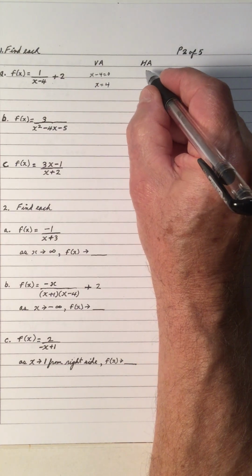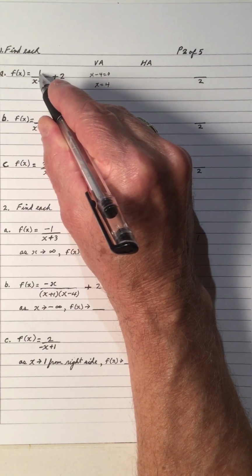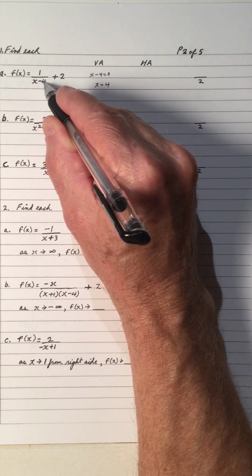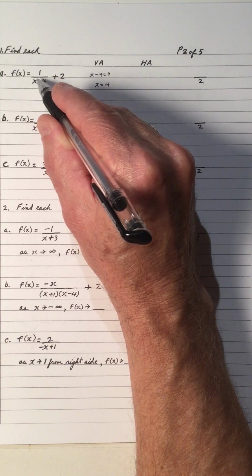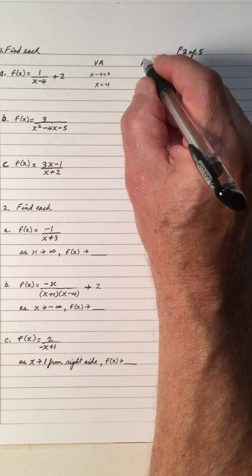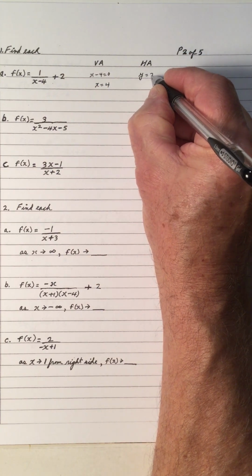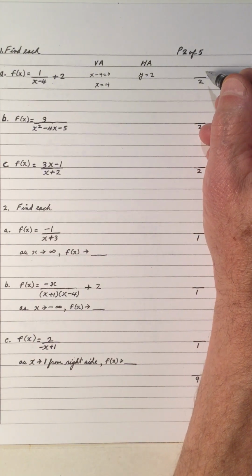The horizontal asymptote: as you look at this question, if x goes to infinity, x minus 4 goes to infinity. So 1 over infinity goes to 0. So that means this function f of x goes to 2, because 0 plus 2 is 2. So the horizontal asymptote is y equals 2. If you have each of those, give yourself a mark each, 2 marks.